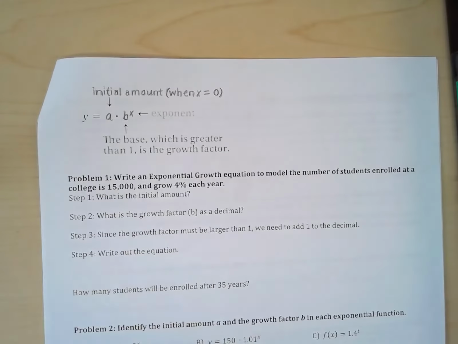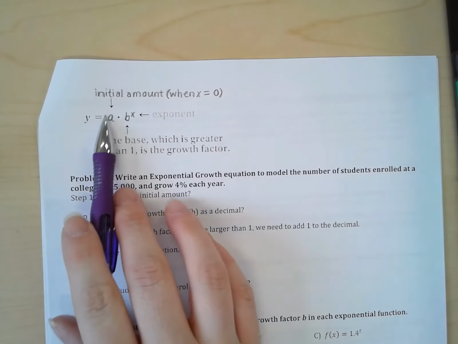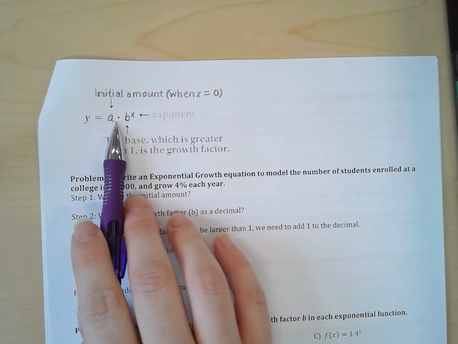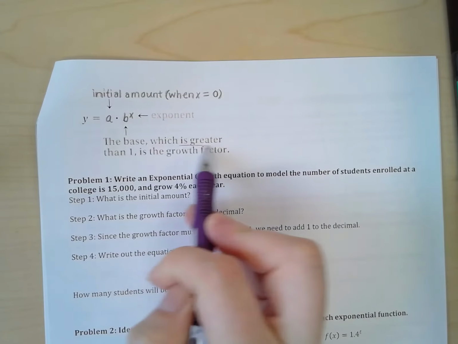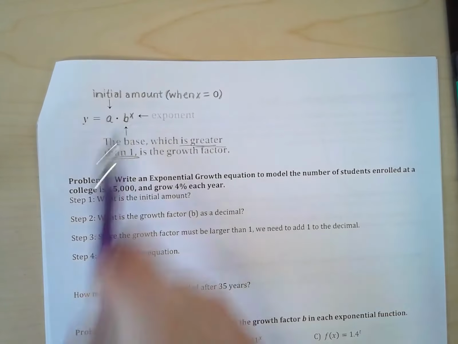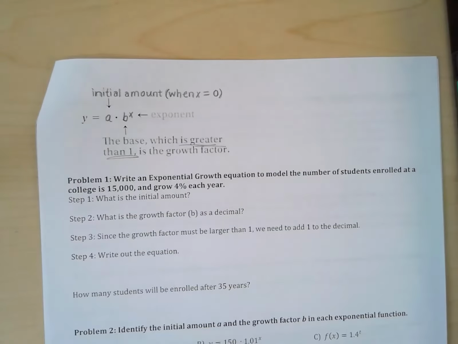The equation will always look the same. You'll always have y equals an initial amount, that's whenever x is 0, times the base number, which has to be greater than 1. That's what we call the growth factor. And then it's always to the x exponent. So using this equation, we can do a number of different problems.